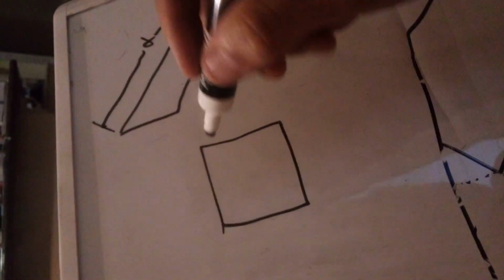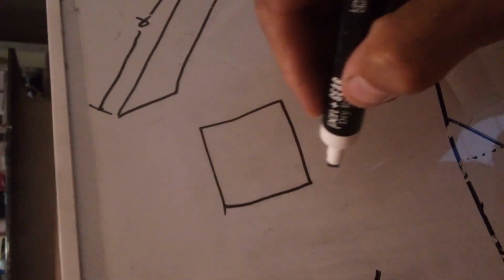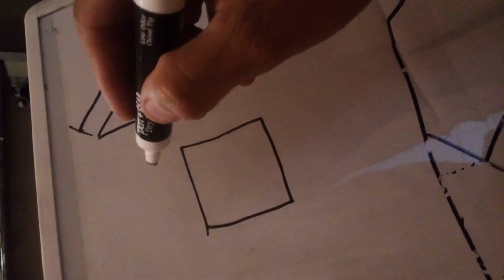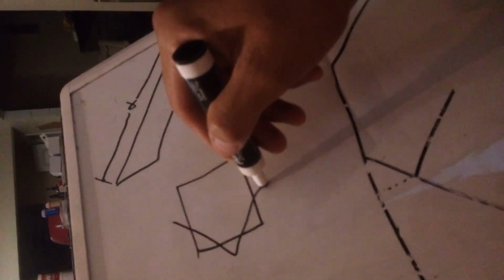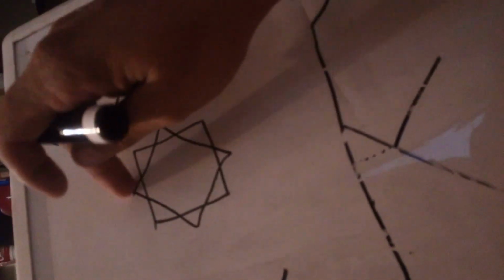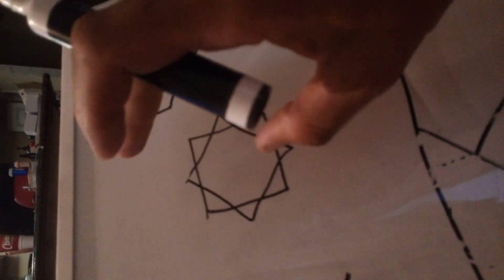But what you got is, if I draw the square of this, it would be 1.5 inches, 1.5, and then if I stick inside of that, what I'm basically doing there is I'm turning it.